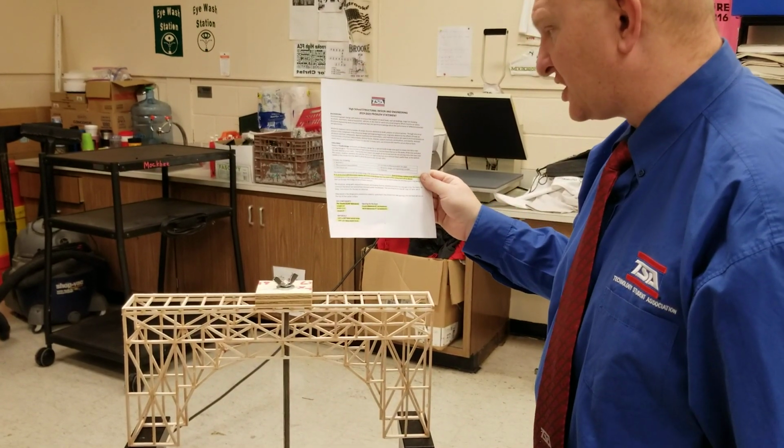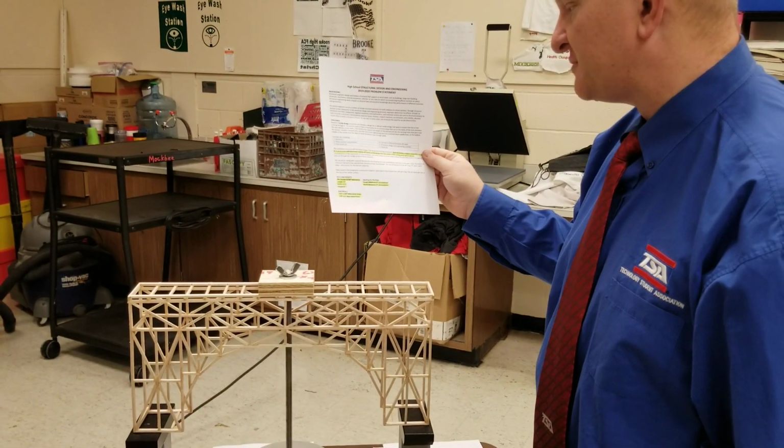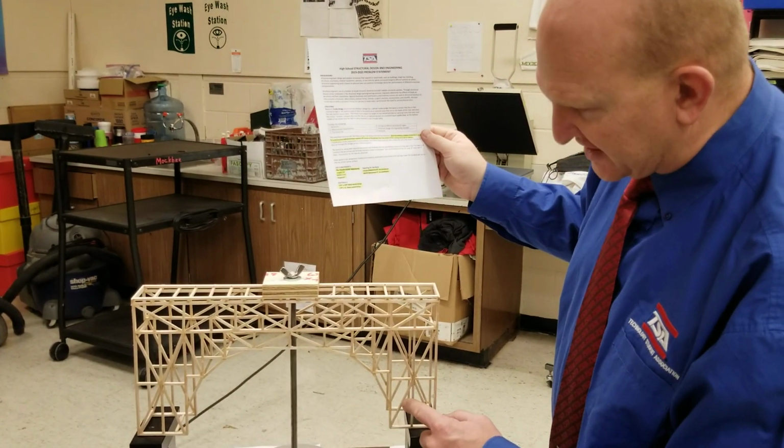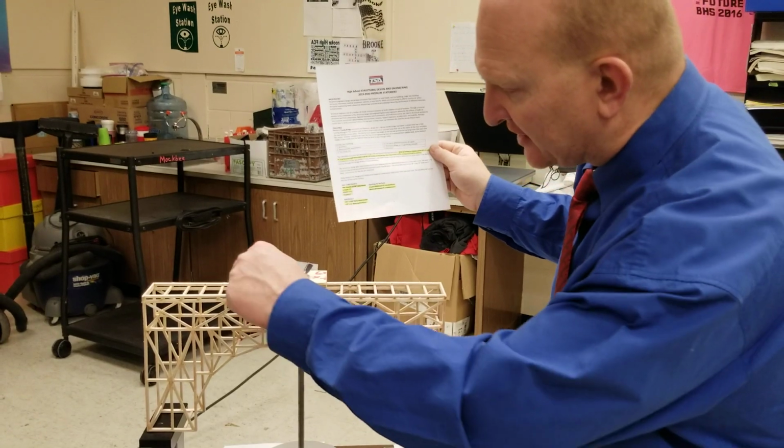Our materials for the structure are balsa wood strips that are 1/8 by 1/8 and 1/8 by 1/4. So you've got to decide where you need this size material and where you need this size material.